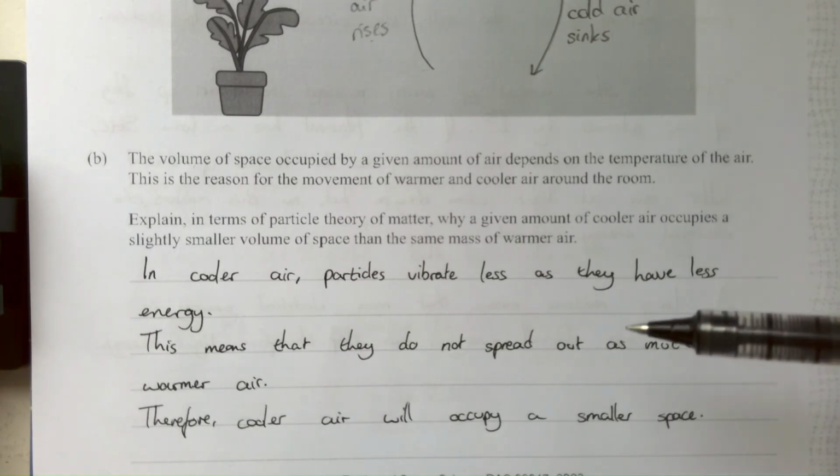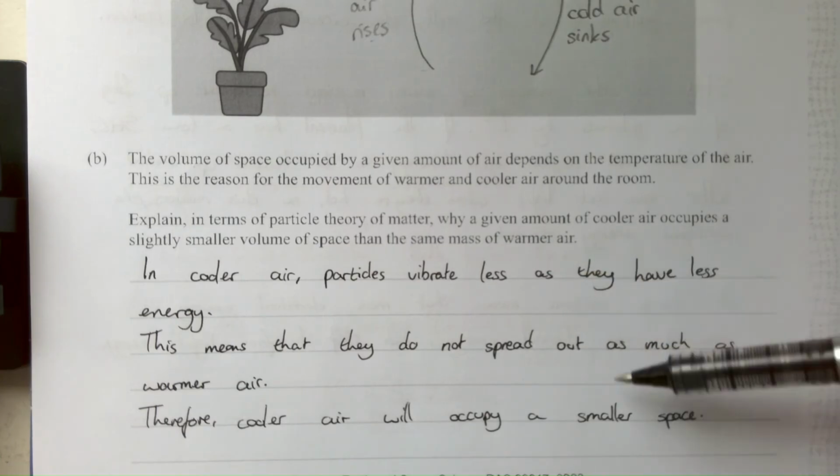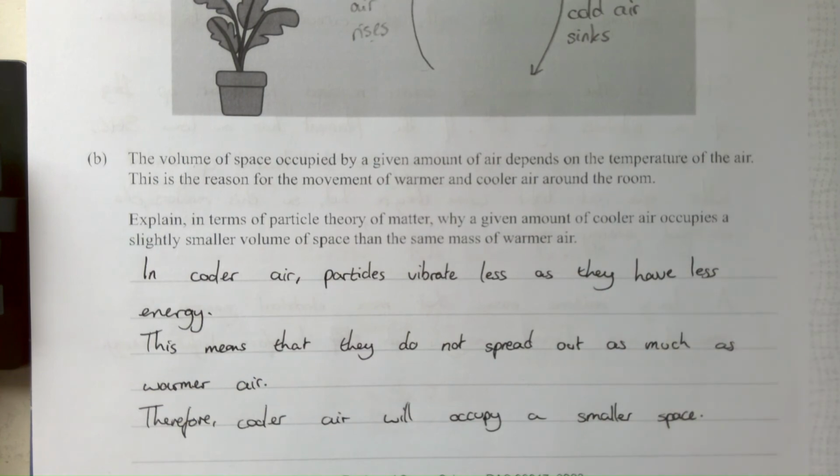If you make both of these points and they don't spread out as much and they vibrate in less, they're less energy, that's merit. If you just say one of these points, then that's achieved. Okay?